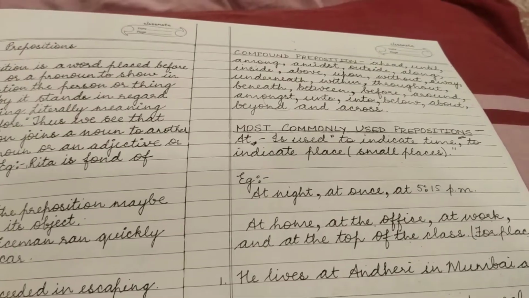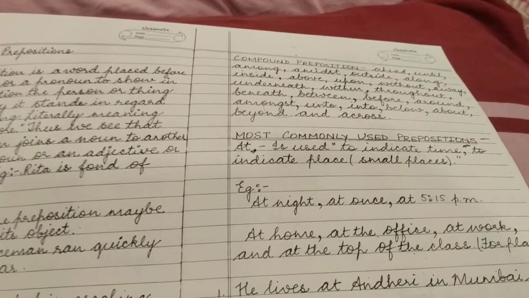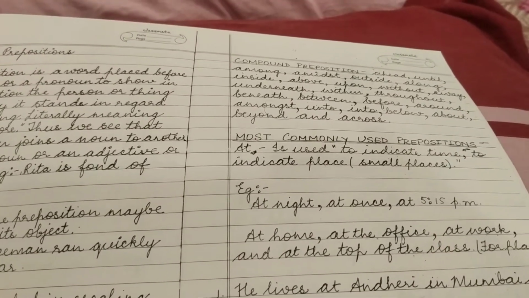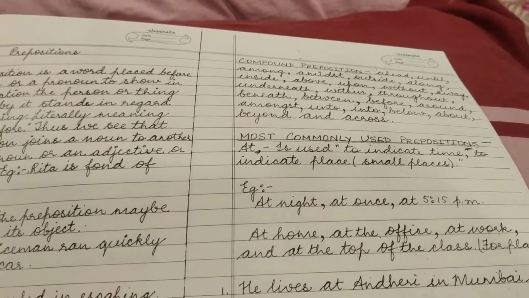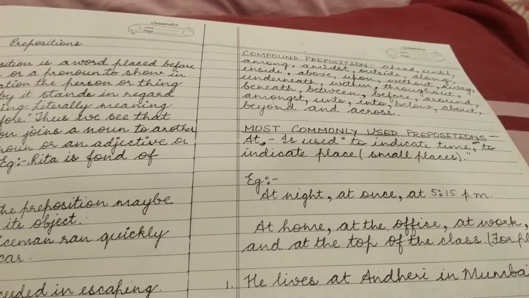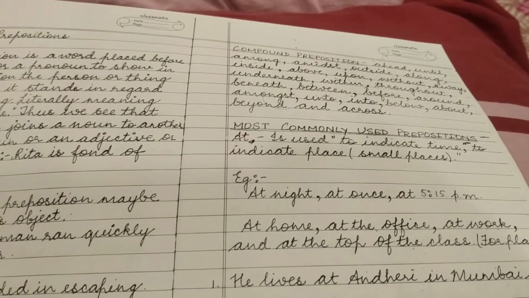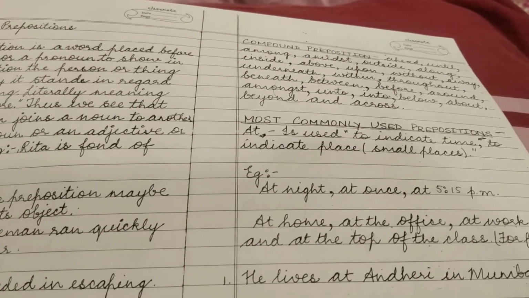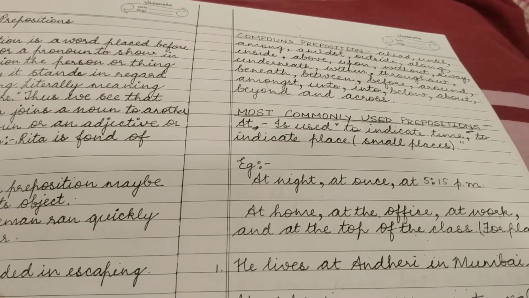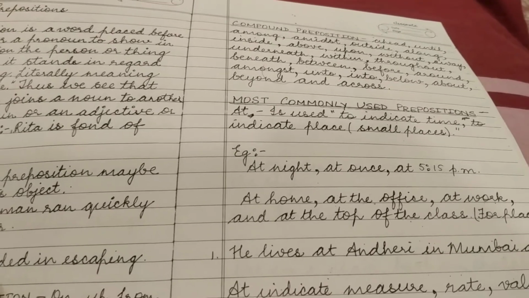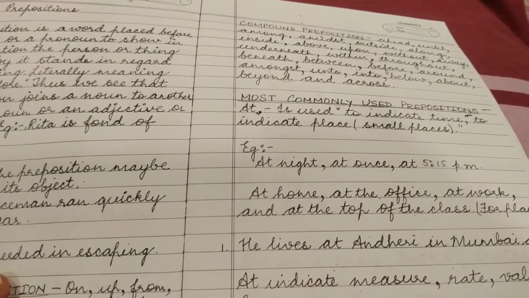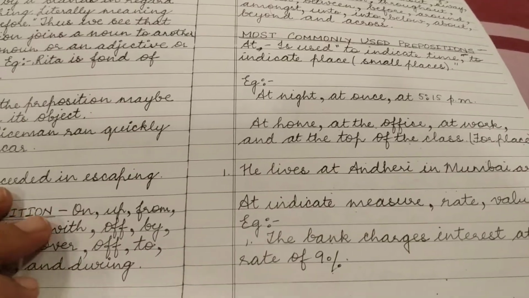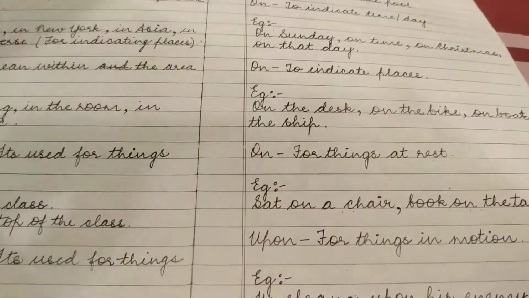We have another example with at, which indicates the place, but here the place stands for a smaller area. He lives at Andheri in Mumbai. At also indicates measure, rate, value. Example: The bank charges interest at the rate of 9%.